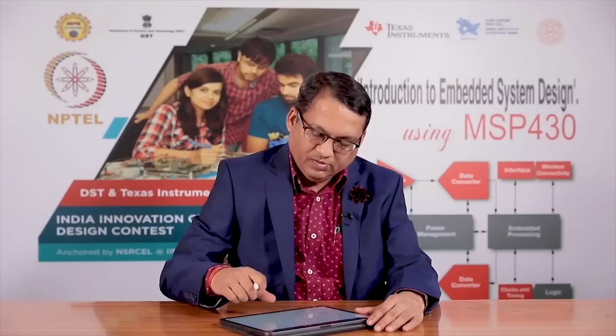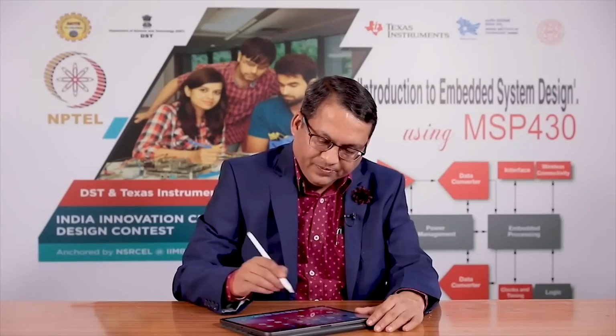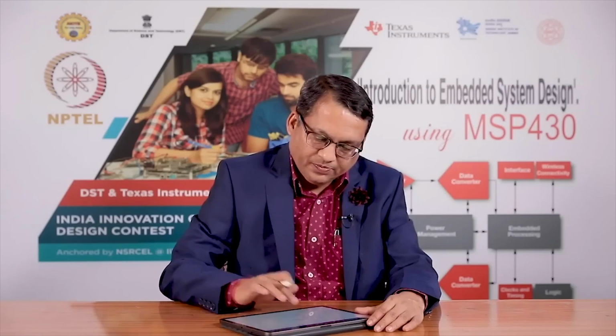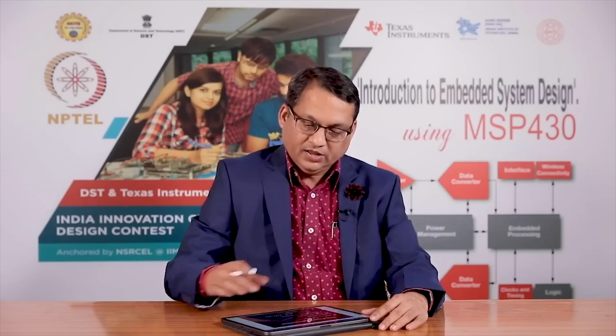So, this is how a brownout detector works internally, and one has to be aware that their microcontroller offers such features, and in case they expect the power supply to show such behavior where the power supply voltage is fluctuating, then they should enable the brownout detector so that their entire system keeps on working properly.